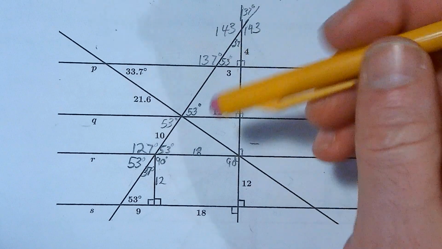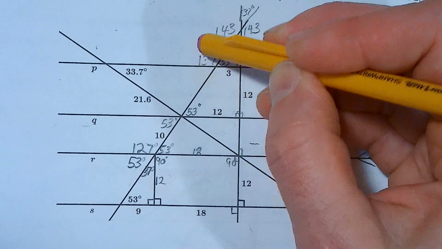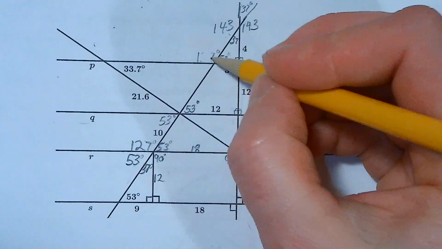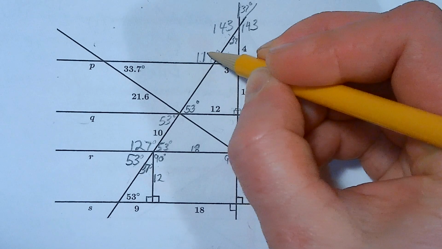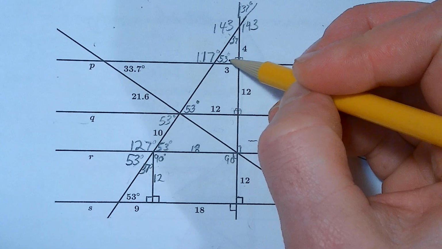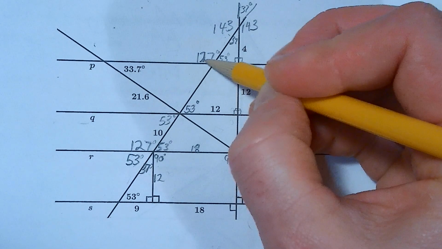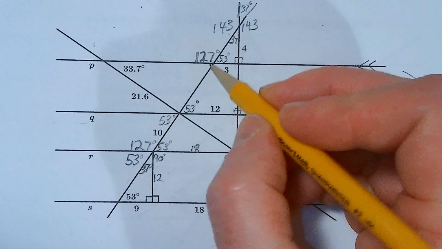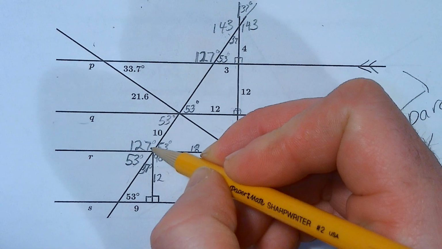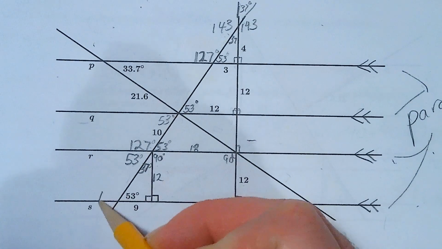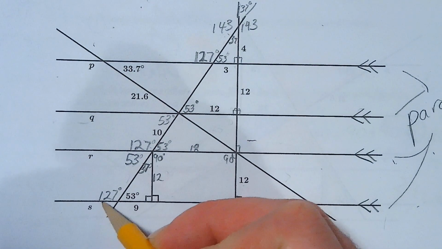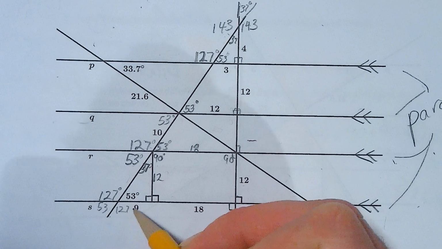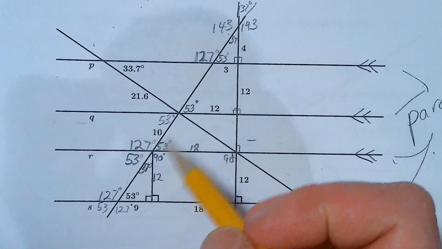It can't be 137. 117? Nope, 127. Okay. Struggling. But that corresponds with that one. Good. Confirmation. This is 53 vertical. This is 127 vertical to that one.